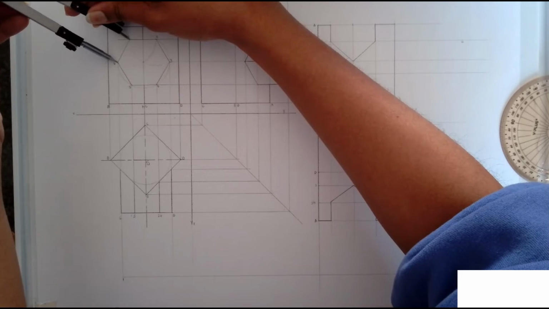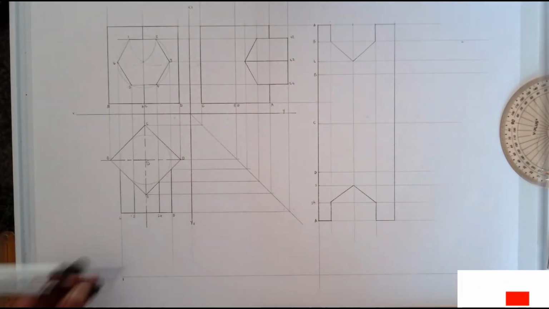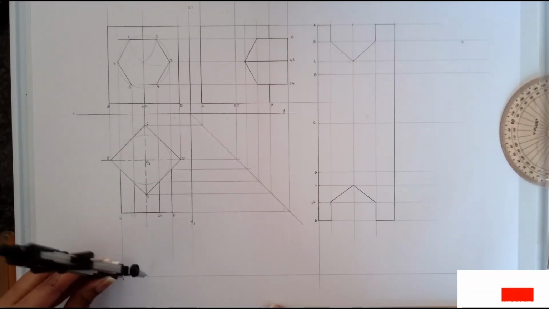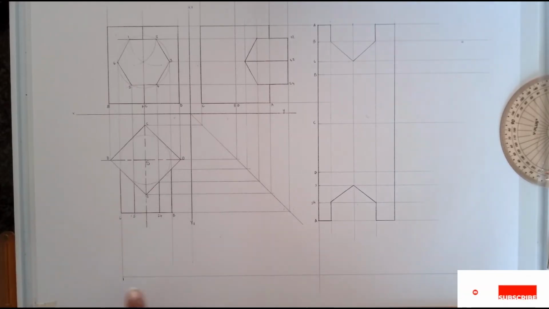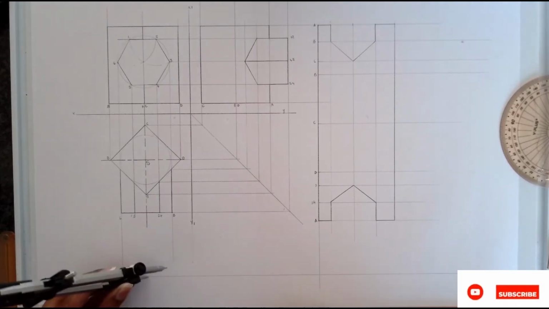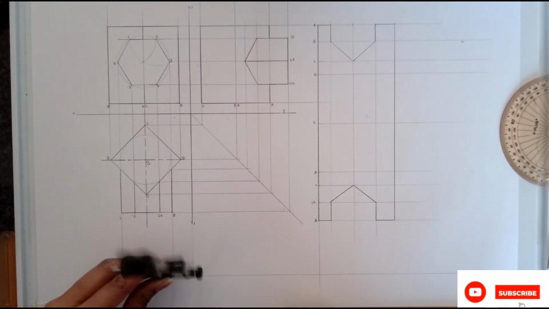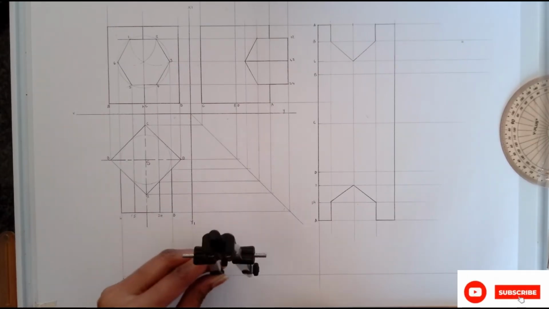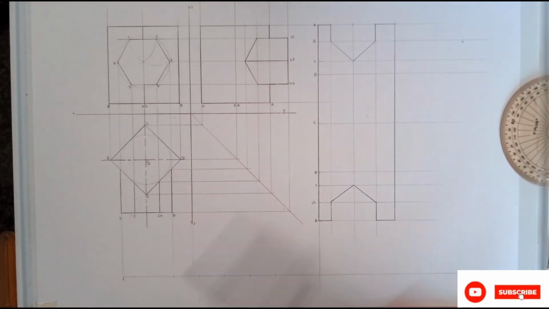Once again, you get your true length from the view that shows the shape as it is. So if it's a square prism, the one that shows the square, hexagon, the one that shows the hexagon. So since it's a hexagon, I'm going to mark 6 times. So this is my 1, 2, 3, 4, 5, 6.